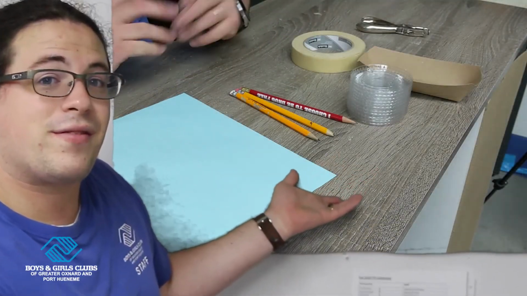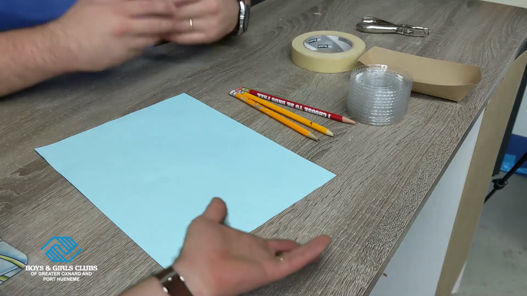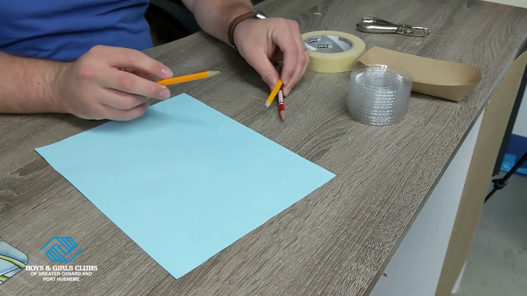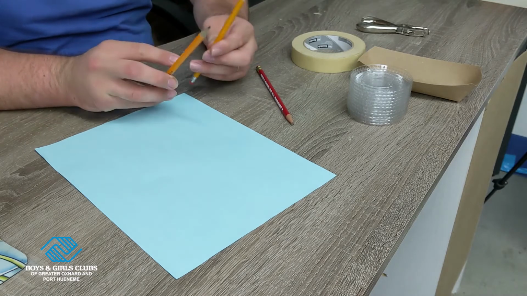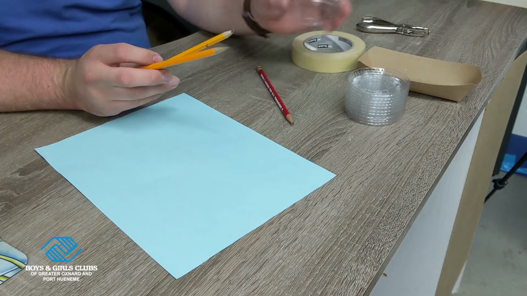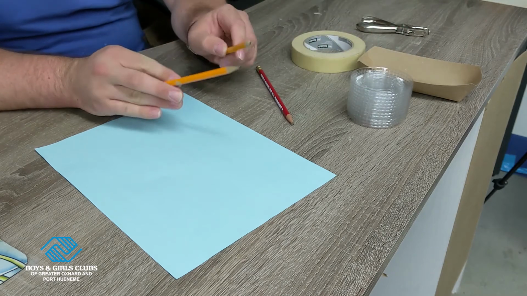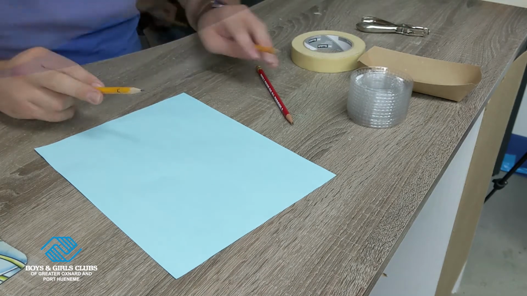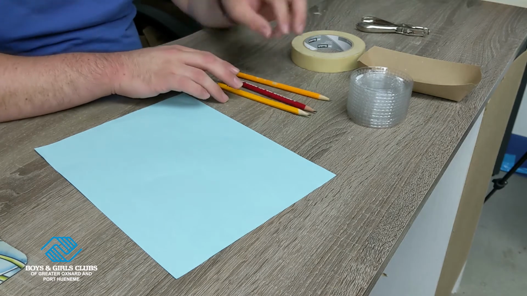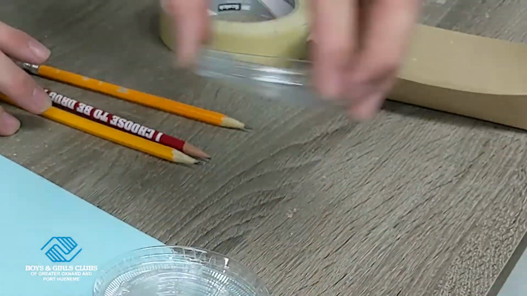Okay guys, so now that we know what we're building, let's go ahead and explain how we're going to build it. So first things first, we need to make sure at least 2 of our pencils are sharp so that it can pierce through this lid. So I'm going to go ahead and sharpen these, and I'll be right back. Okay guys, so now I got my 2 pencils sharpened. Let's go ahead and continue. So I'm going to need 4 of these lids.